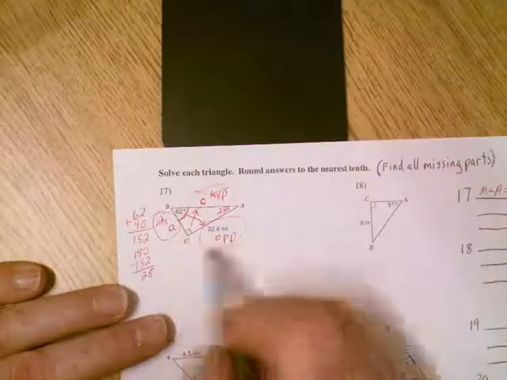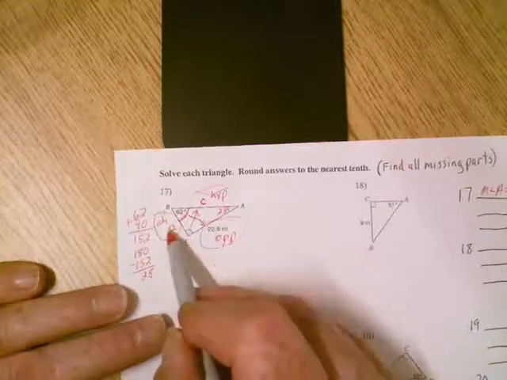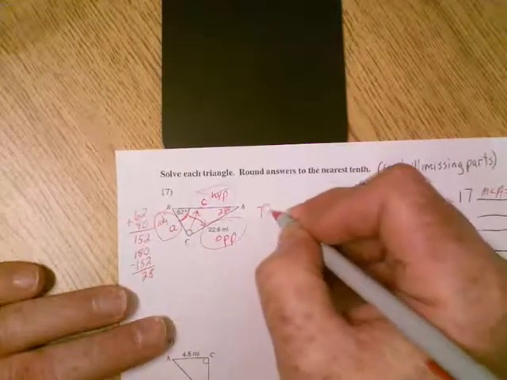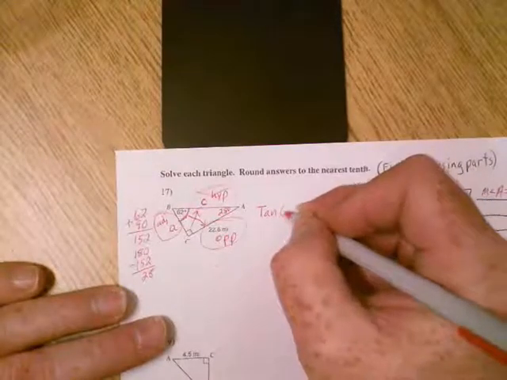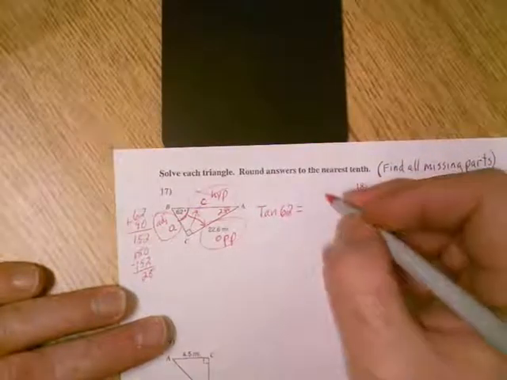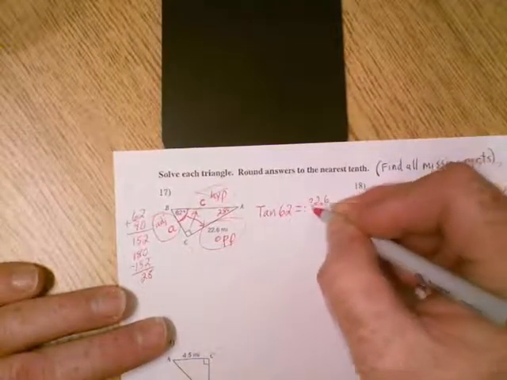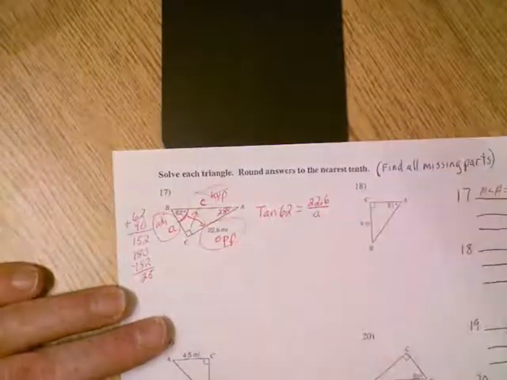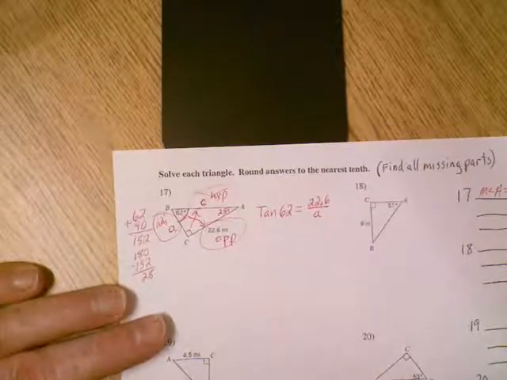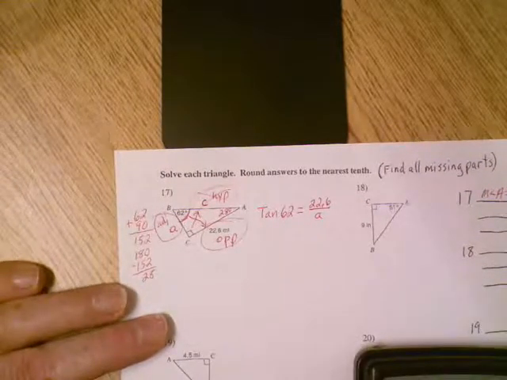So if I do this, opposite and adjacent, I know that's the tangent of our angle, which is 62, equals the opposite over the adjacent, 22.6 over little a. I grab my calculator and I figure out what the tangent of 62 is.